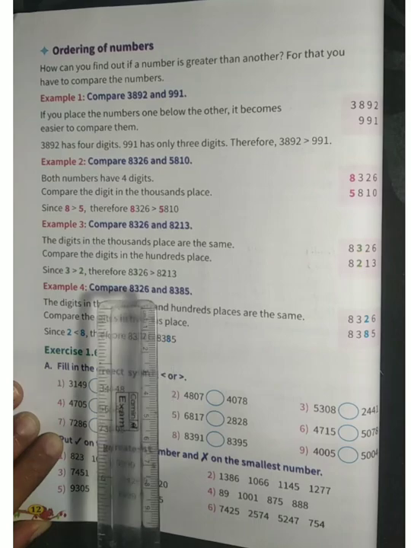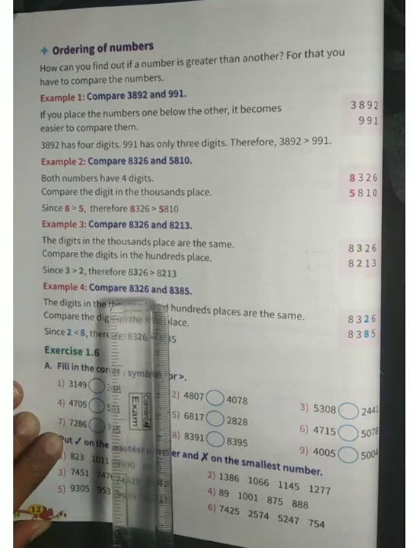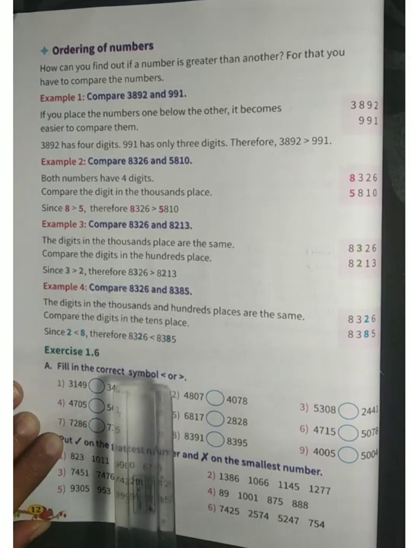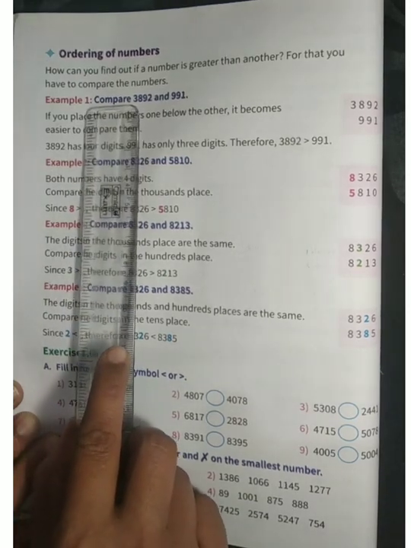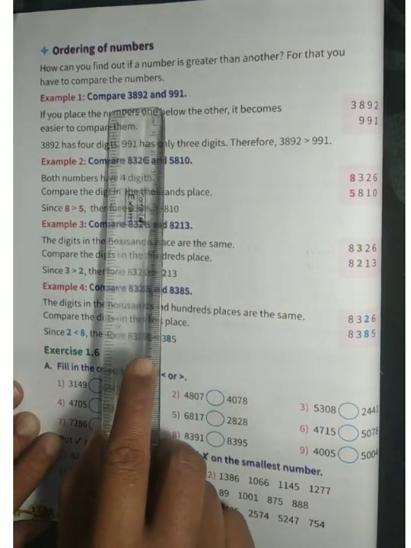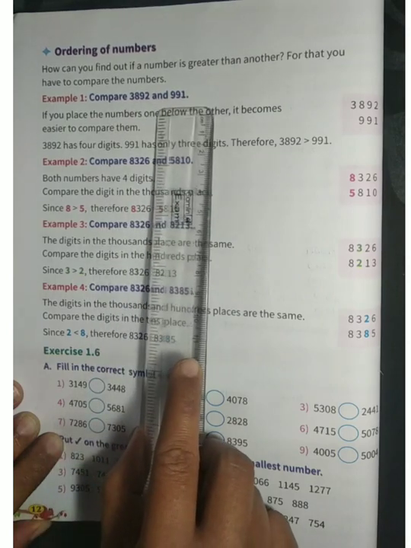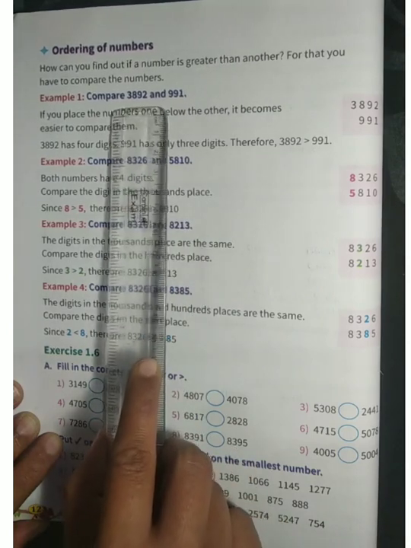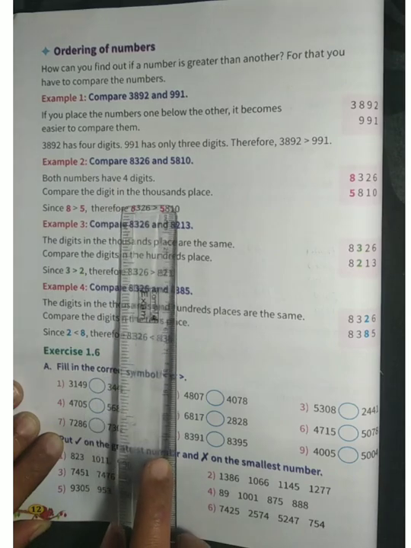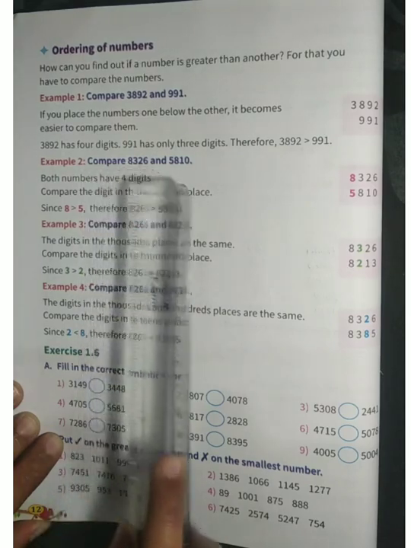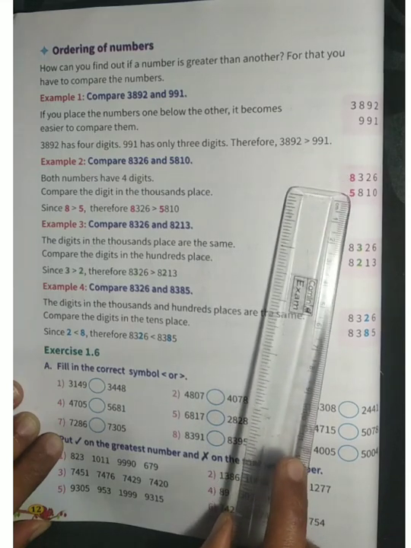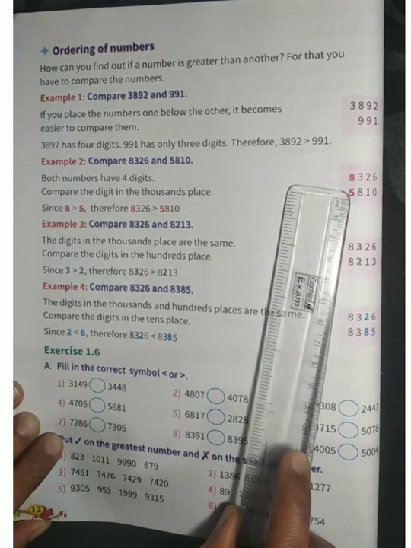So, if we remember these 4 rules while comparing or ordering of numbers from small to big or big to small, or even to find out which is greater or smaller, it is very easy to do the exercise. As the first one says, if there is a 4-digit number and a 3-digit number, the 4-digit number is bigger. In the second one, we compare the thousands place value, and whichever is bigger, we consider it to be the biggest number.